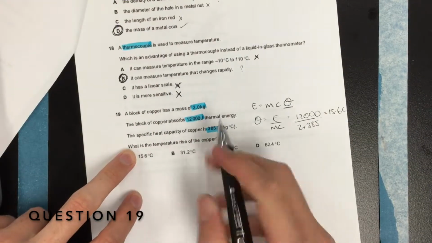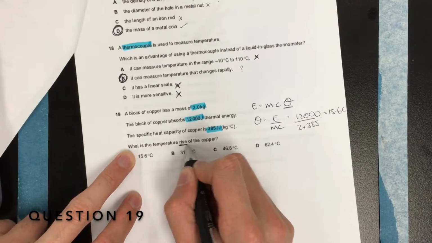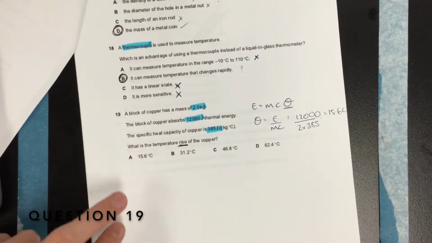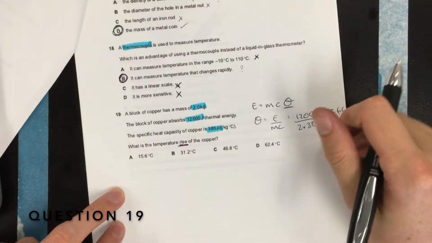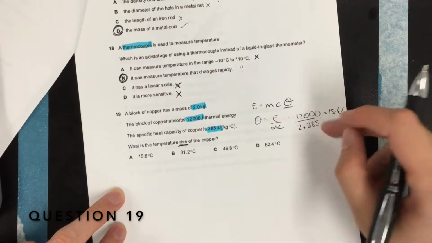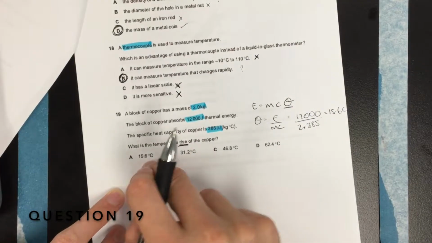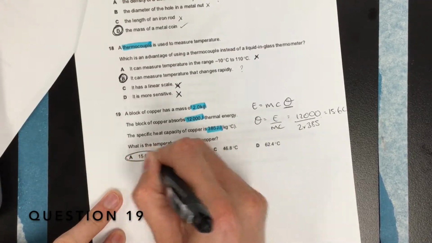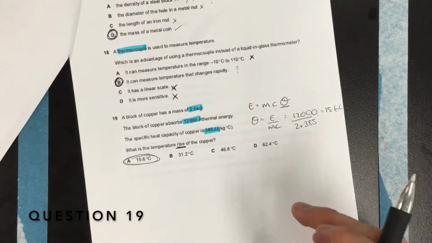The question is asking for a rise, which is a change. So I don't need to worry about adding this to anything or anything like that. That is my answer, and it matches here. So that is perfect again. Great.